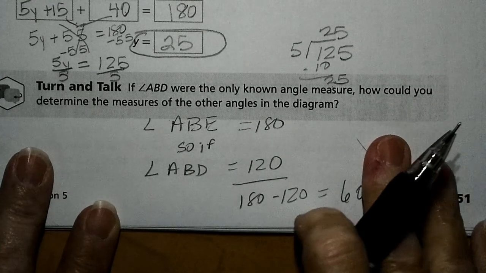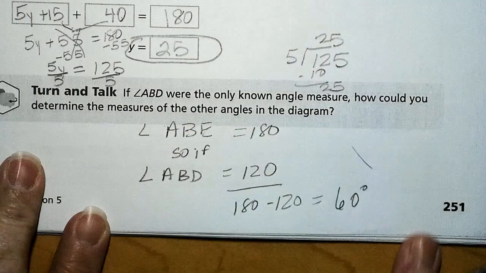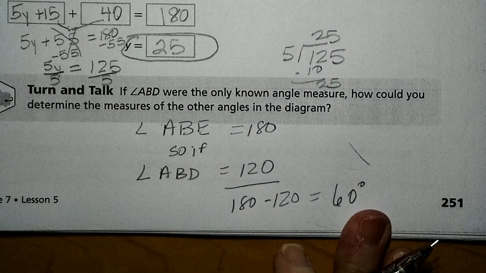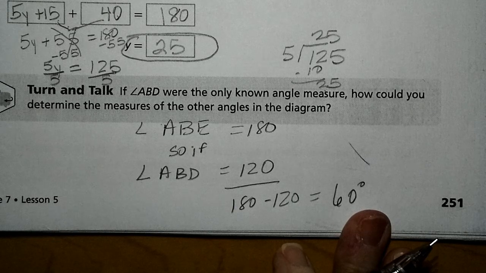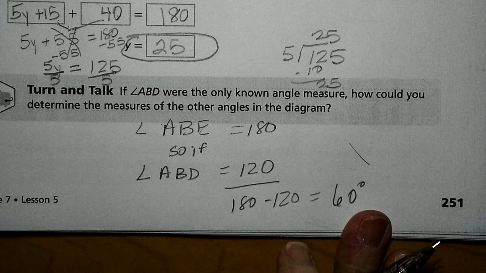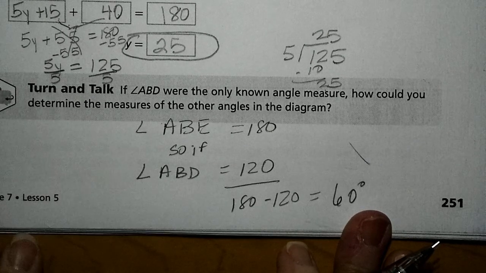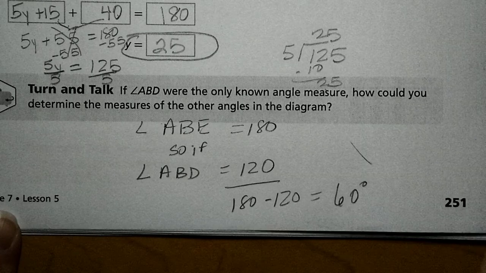So that's how you would use what we know about complementary, supplementary to solve for these equations and the 180 straight line. Okay?